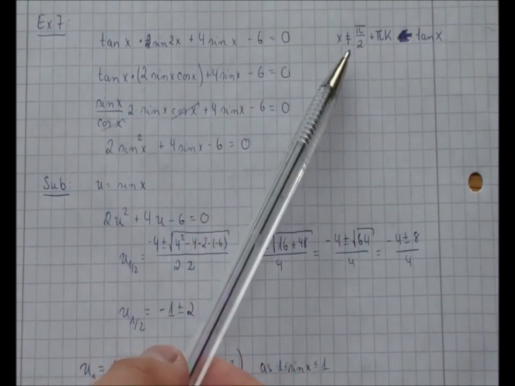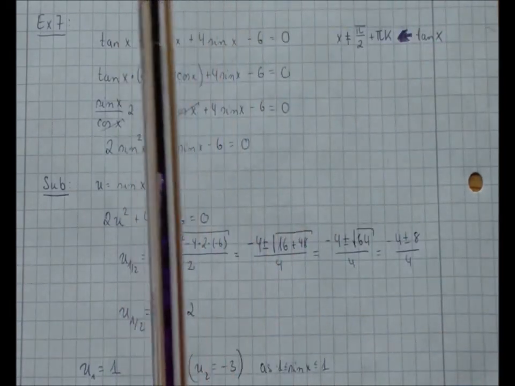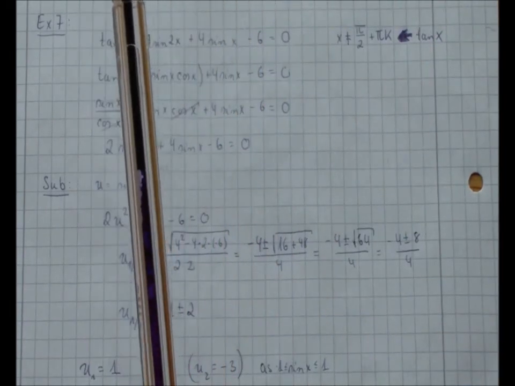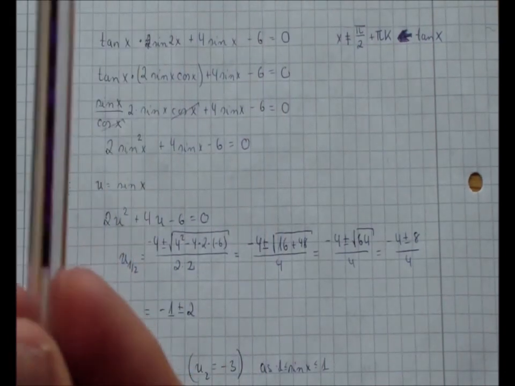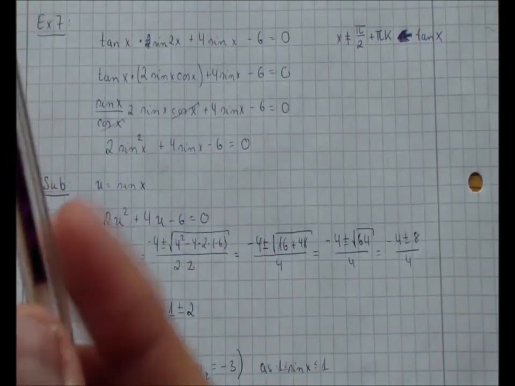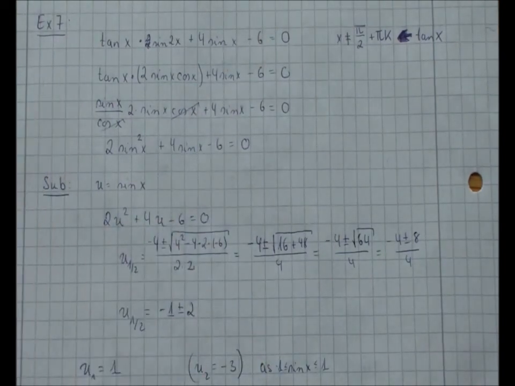One important thing, you know, is that the tangent of x shall never have angles of pi half plus pi k. So any value that is 90 degrees or 270 and their repetitions are not allowed. So this is a very important thing to know.